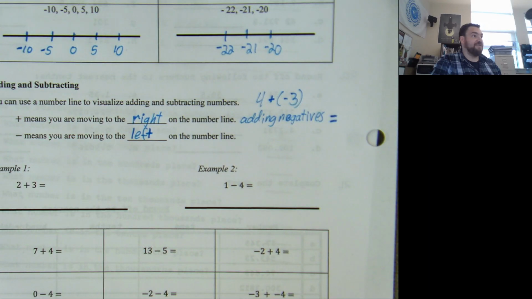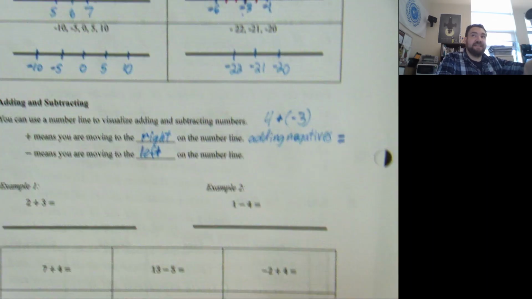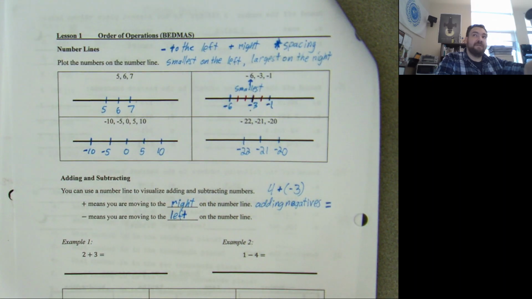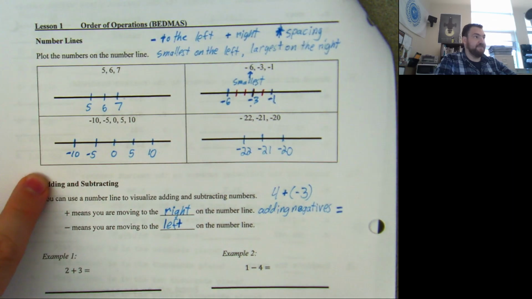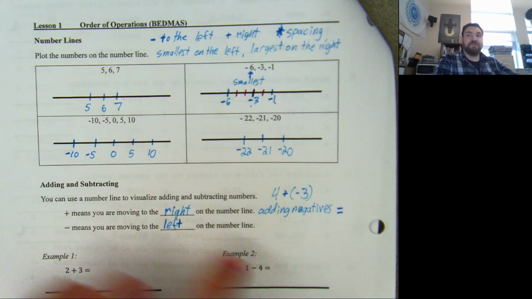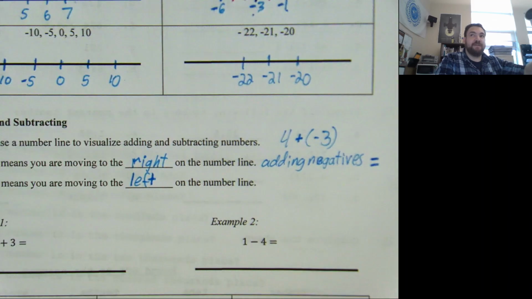Welcome back. You guys found your waters? Excellent. We're on the page that looks like this. Up at the top it says order of operations, bed mass, and then number lines, and then adding and subtracting. We'll get you jump straight to where we are. We'll get you the parts that you missed in a second.